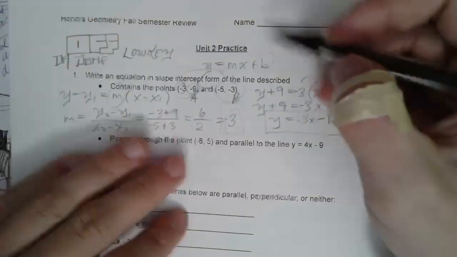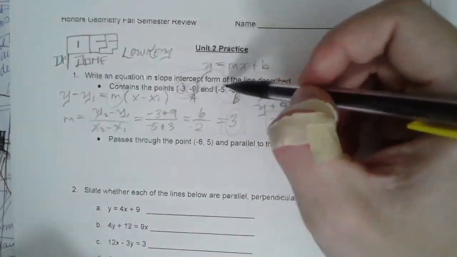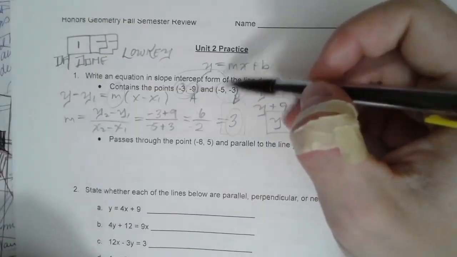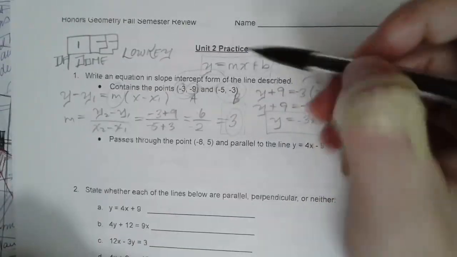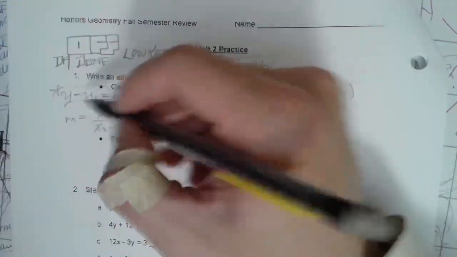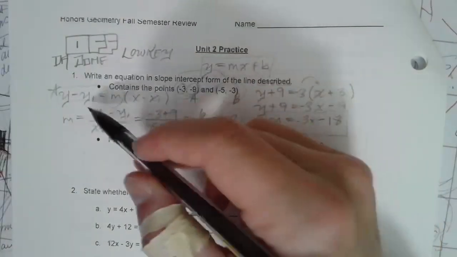So what I did: it says to write an equation in slope-intercept form of a line described, and it has to have the points (-3, -9) and (-5, -3). This is the form I was looking for. I began by using this form, which in geometry we said was always better. This is called point slope form, and in geometry, that's the one we like the most. So I immediately started there.